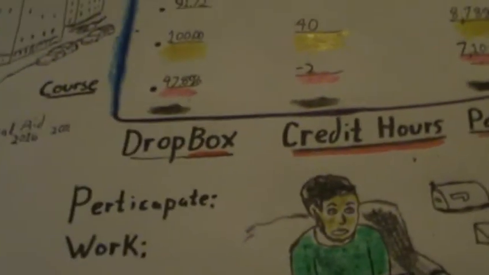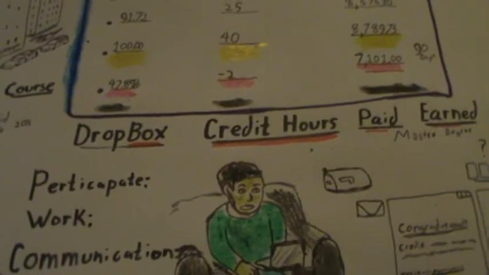But other than that, like I talk about right here, is say for the course credit hours, say color activity.